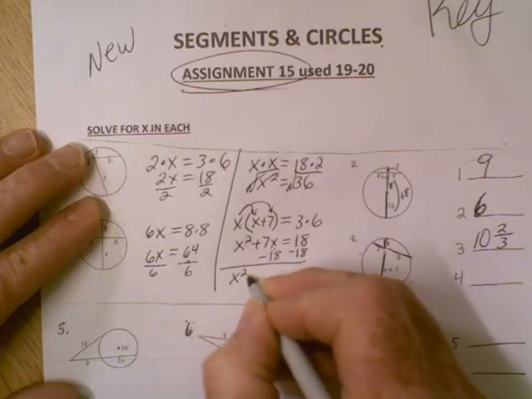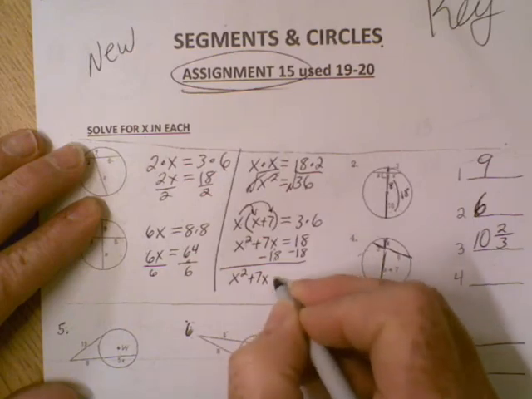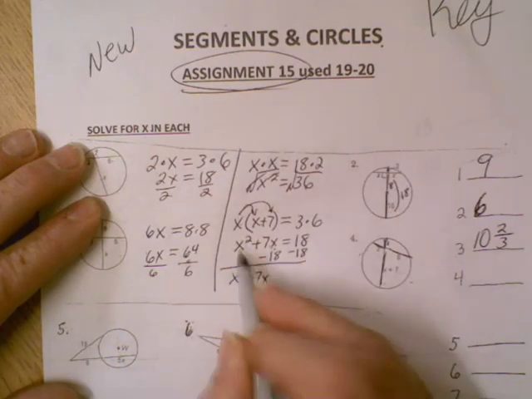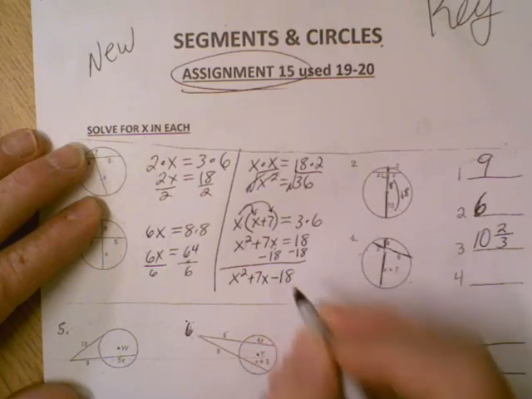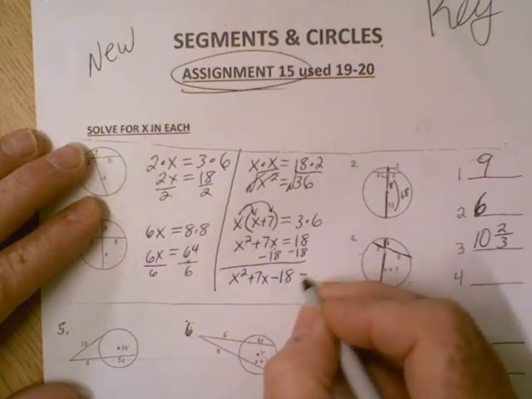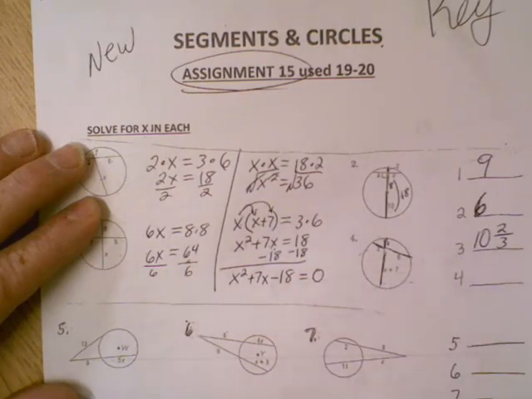So you end up with x squared plus 7x. You can't put the 18 with the 7x or the x squared because they're not like terms. So you just write minus 18. And now on the right side, we have 0.